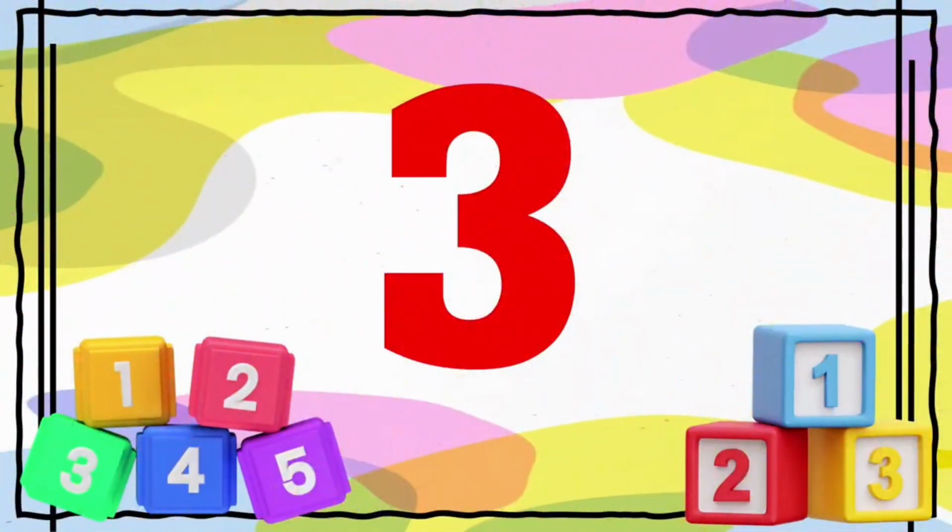3. How to write 3. Start at the top and make a small curve to the right. Without lifting your pencil, make another curve below it. It looks like 2 small curves. In this way you can write 3.